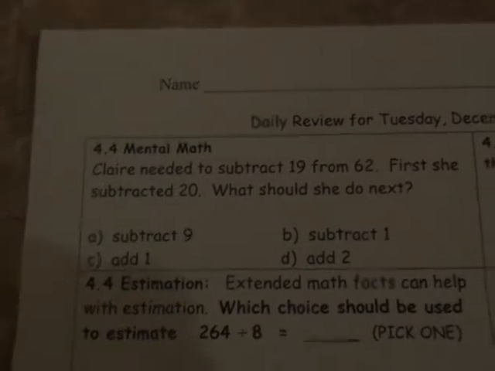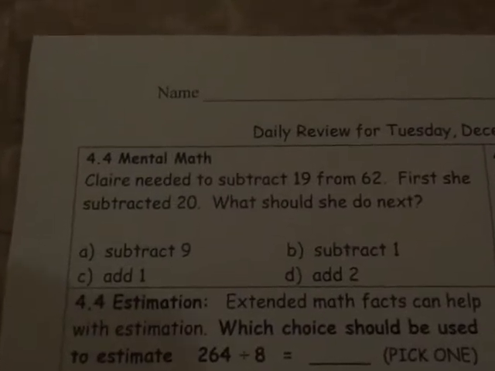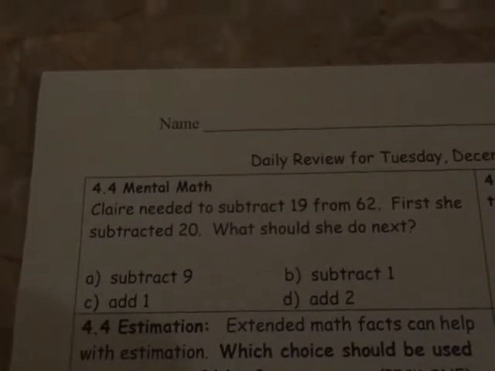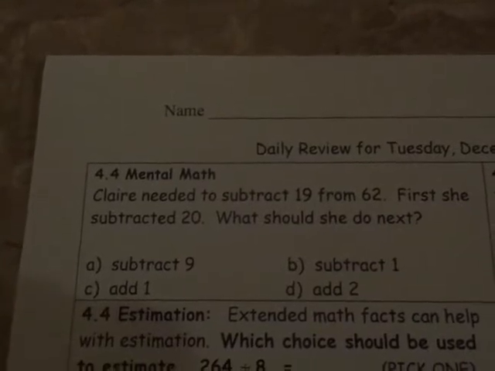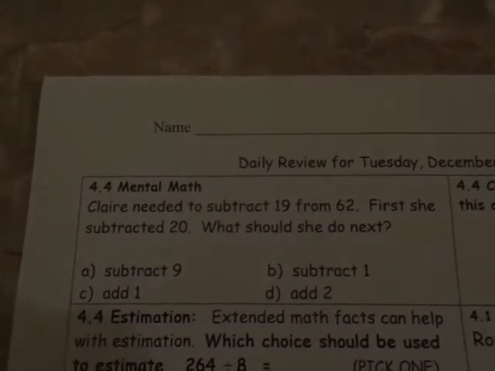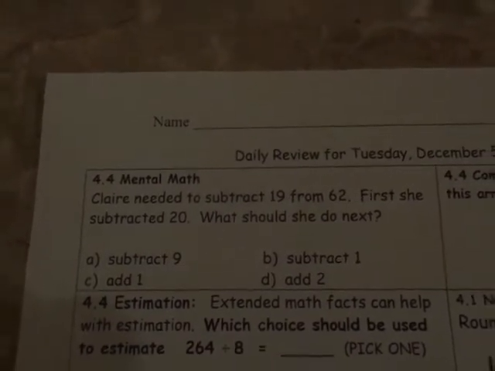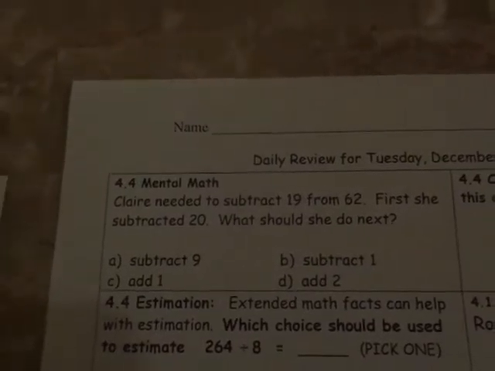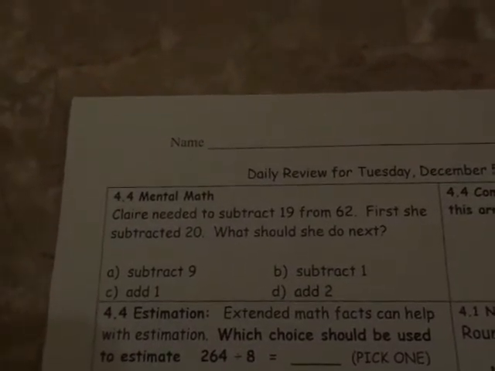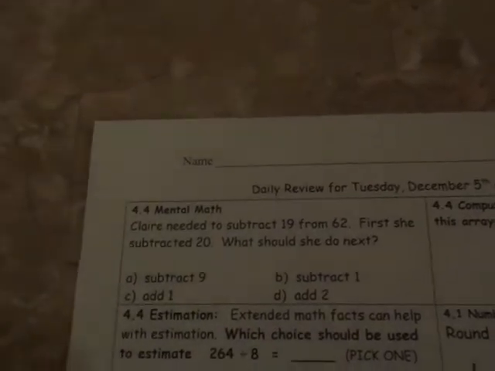The first question says, Claire needed to subtract 19 from 62. First, she subtracted 20. What should she do next? So, this is part of mental math, and when you want to subtract a number, you start with something that is close to it, so you can do it in your head really quickly.